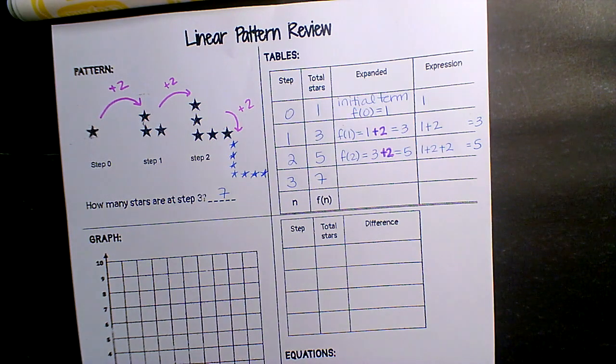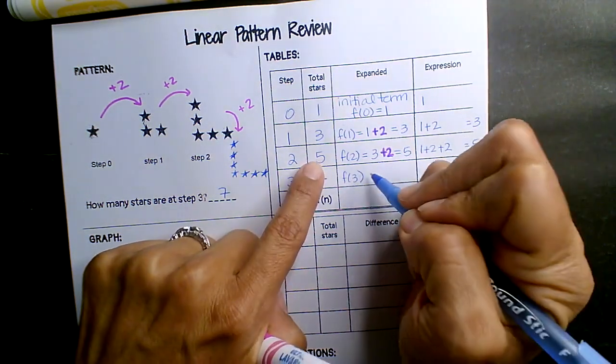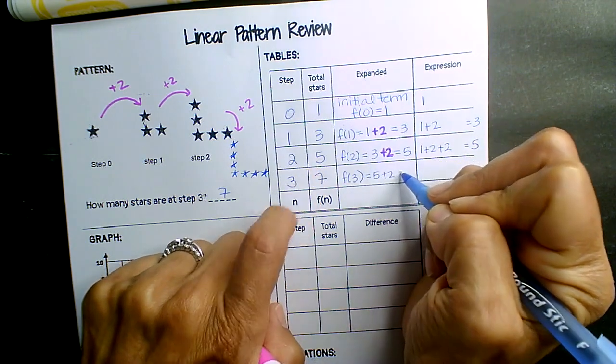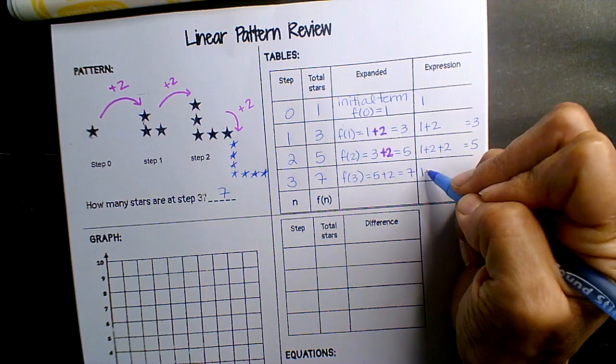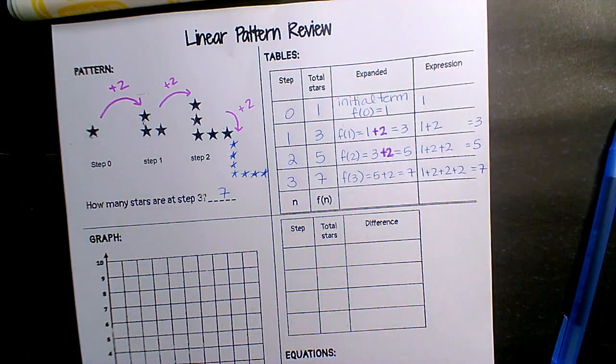You're welcome. So that's what recursive is, okay? Then if you want f of 3, it's the second term, which had 5. You add your growth and you get the 7, and that's why it's 2 plus 2 plus 2, and that's how you're getting the 7.